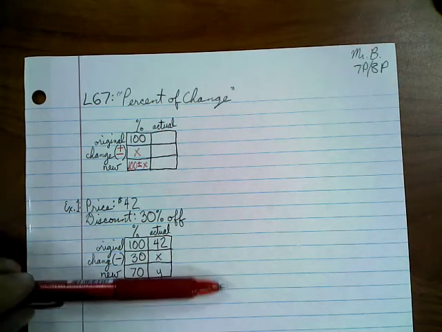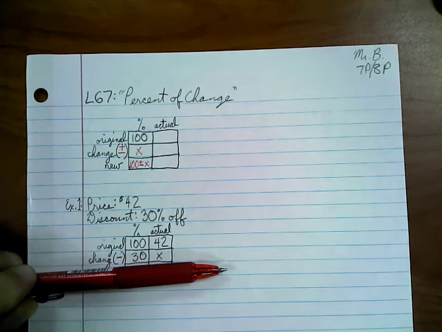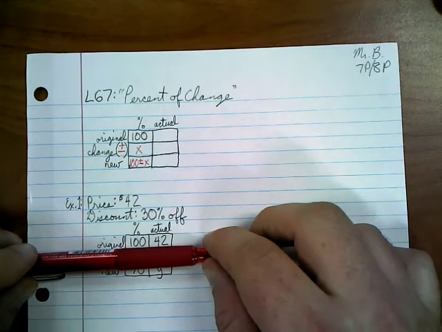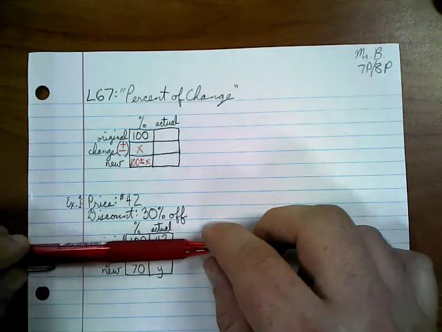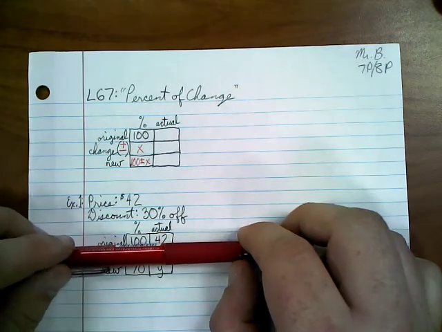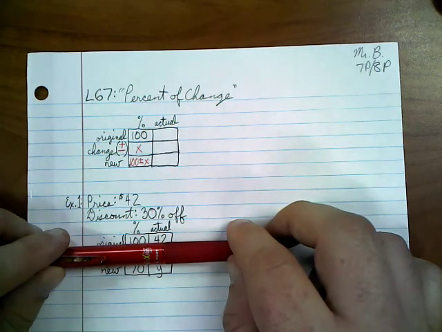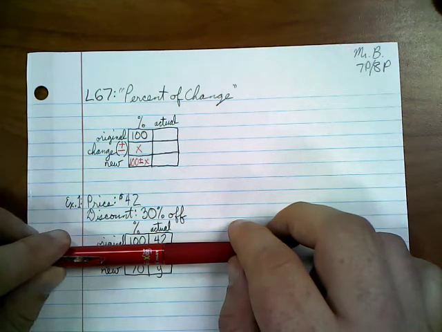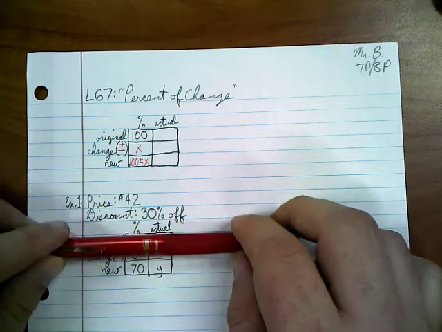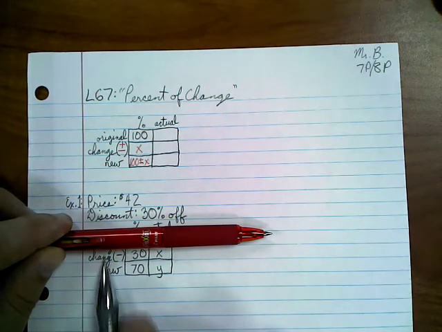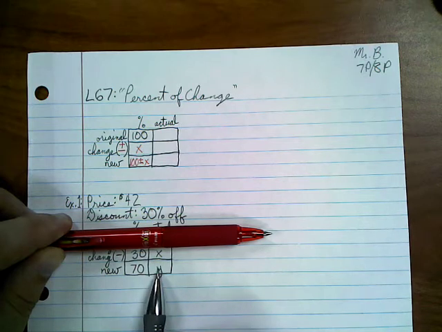So I can either ignore the new row and use the original and the change to get my proportion, or I can ignore the change row to make a proportion using the original and the new, or I could ignore the original to make a proportion with the change and the new. So I obviously don't want to do this one because then I'd have two variables.